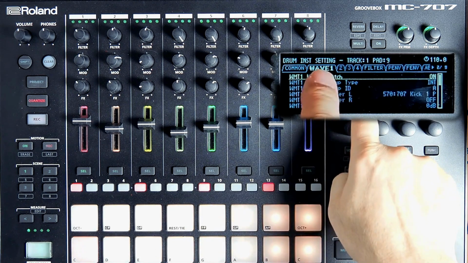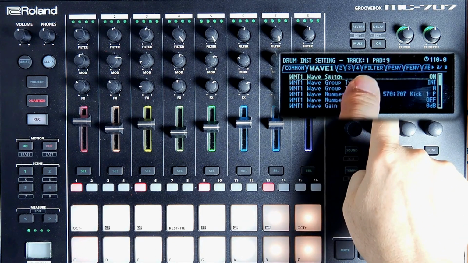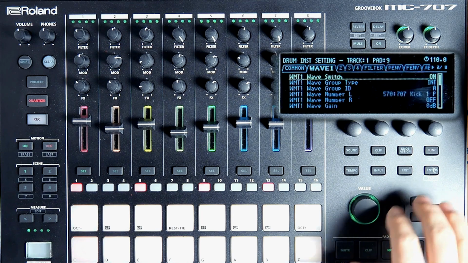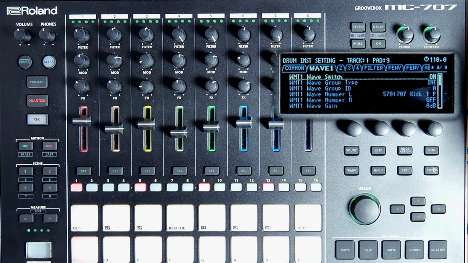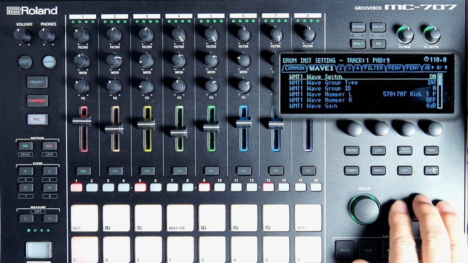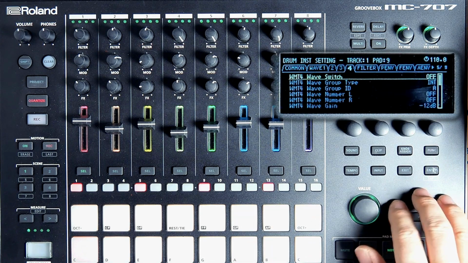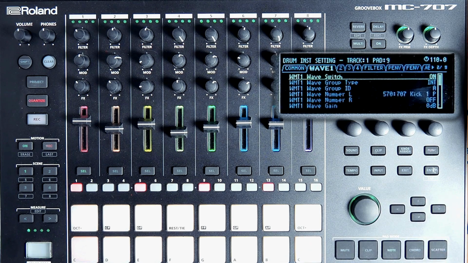So what you see here is that we have 4 tabs called wave 1, 2, 3, and wave 4. And there's the same information in there for all of these tabs. The first one here is set to on, the others are set to off. Point is, you can layer up to 4 different wave files on top of each other.